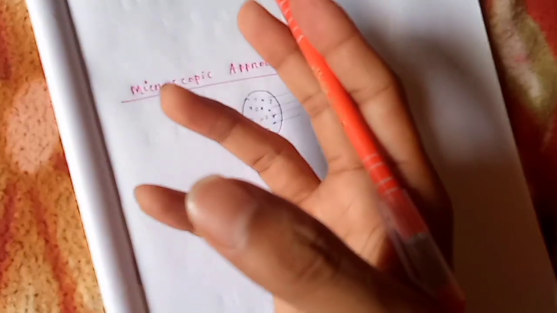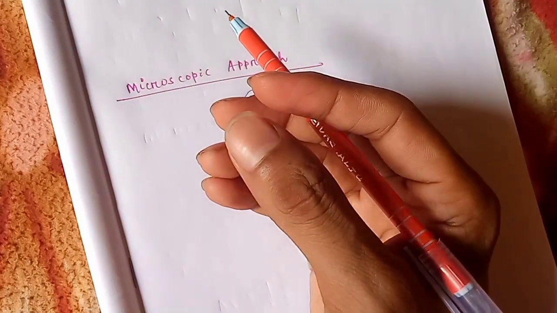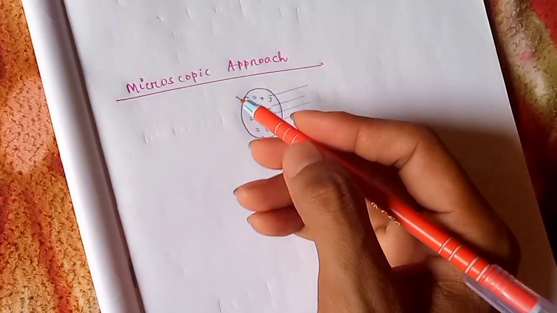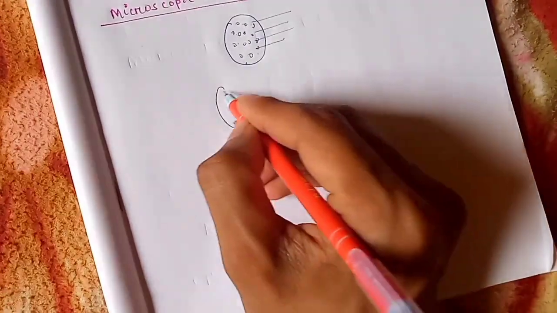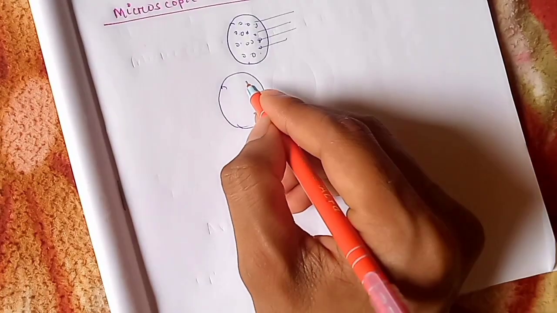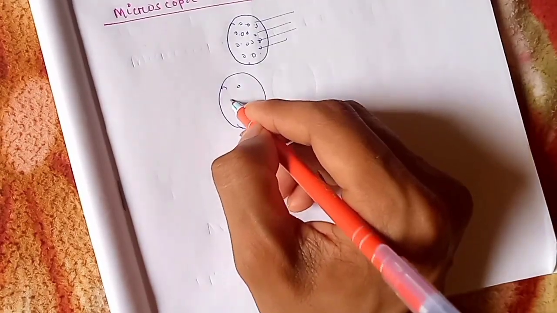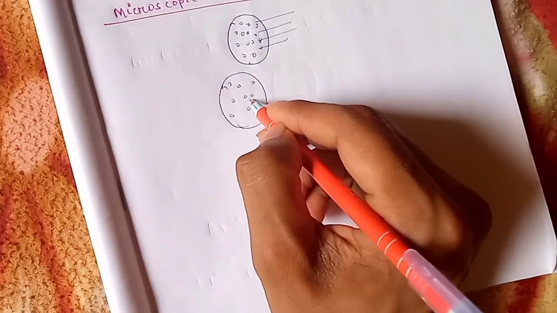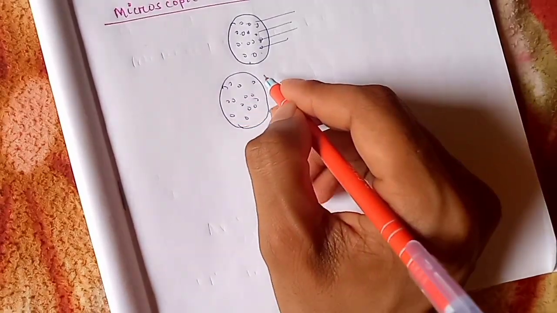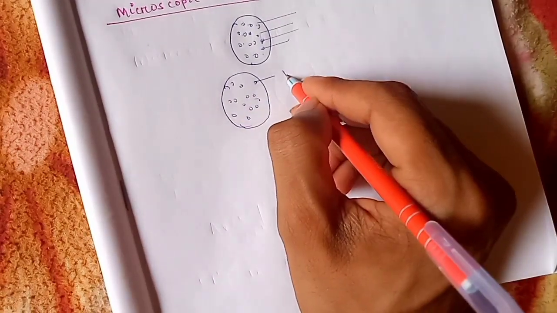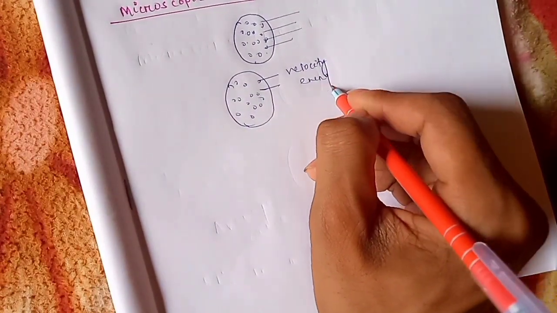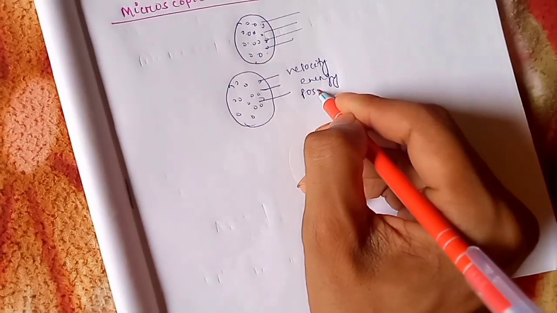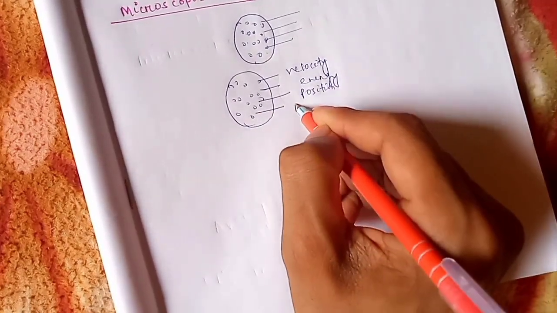Hope you understand the basic difference between the macroscopic and microscopic approaches in thermodynamics. In the macroscopic point of view, we consider a collection of molecules as a single entity, whereas in the microscopic point of view, we consider each and every molecule as a separate or single entity. That means this will have to be studied for its velocity, this for its energy, this for its position, this for its momentum.